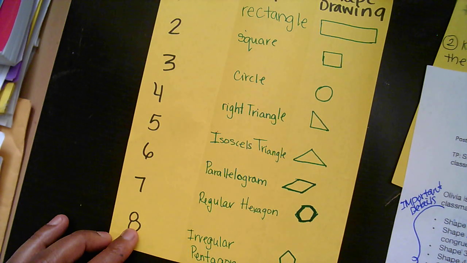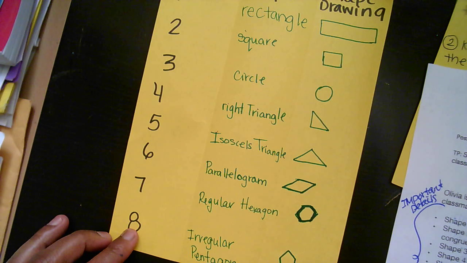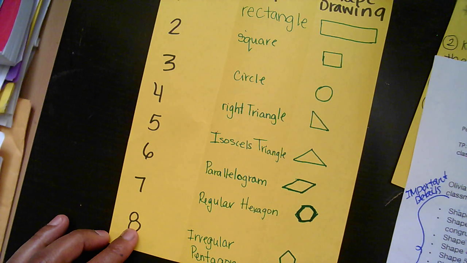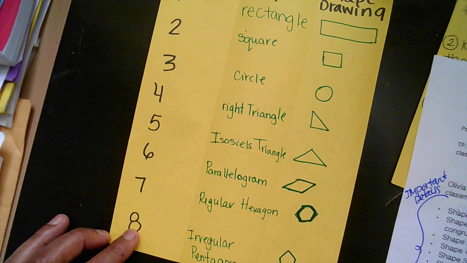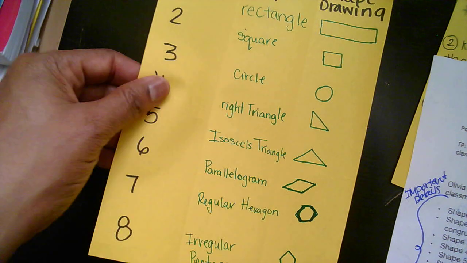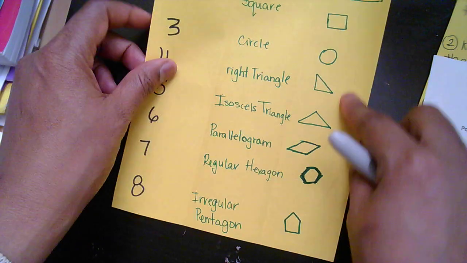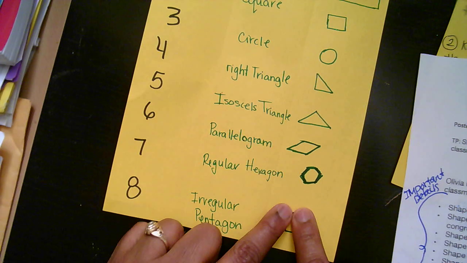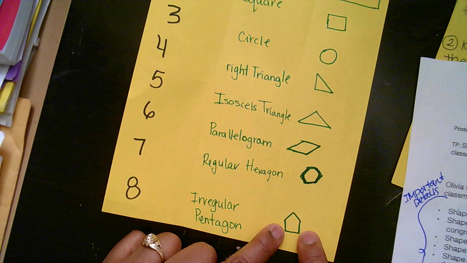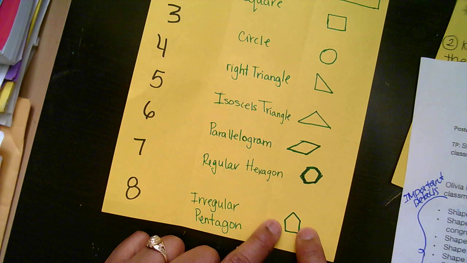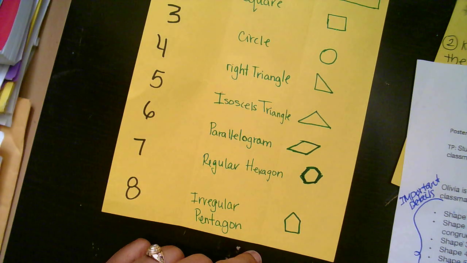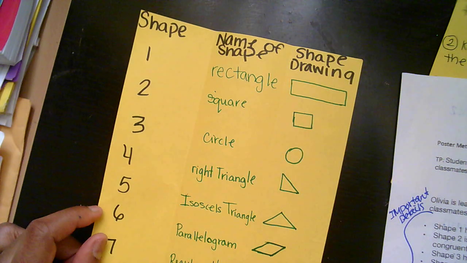Shape number 8, it is a polygon. So polygon means many sides, more than 3, I believe, with 5 angles and sides that are not congruent. So now here is an irregular pentagon, okay? So here these two are the same size, but this is not. So not all the sides are congruent, okay? So just quickly check your work.